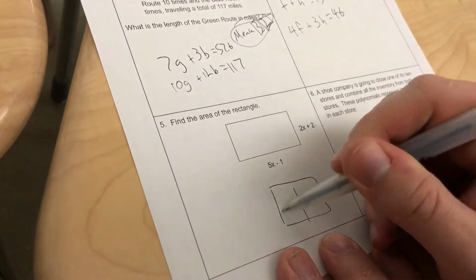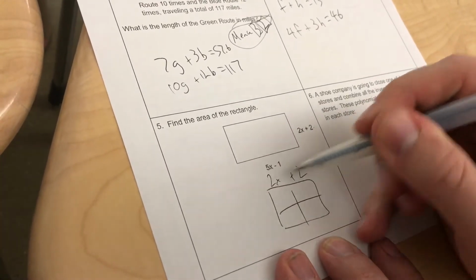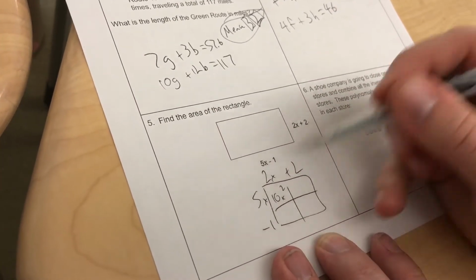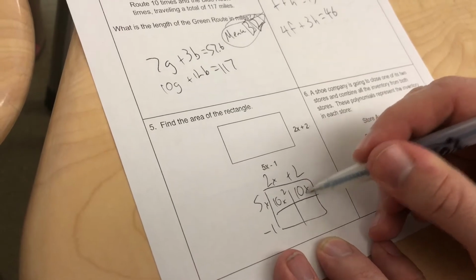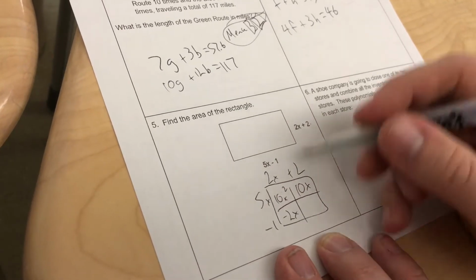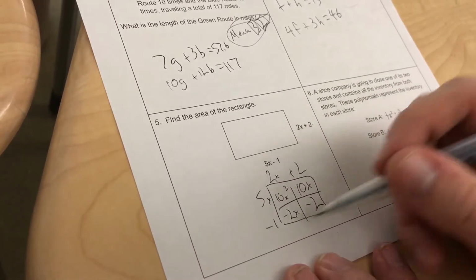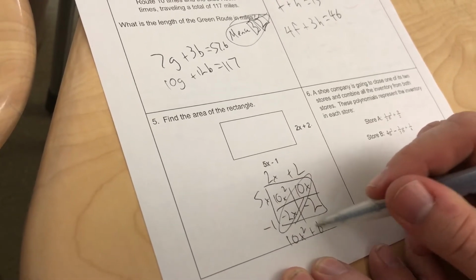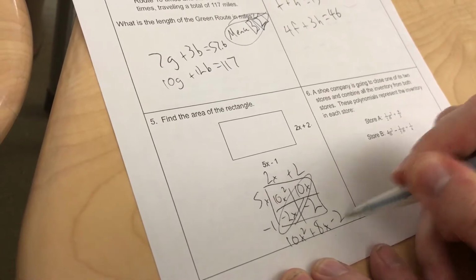Area of the rectangle means you're multiplying these. Set up your boxes. It's 2x plus 2, 5x minus 1. That's 10x squared, 10x minus 2x, and then minus 2. So this is 10x squared. I combine my like terms, plus 8x minus 2.